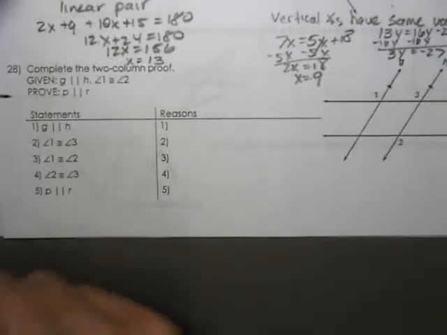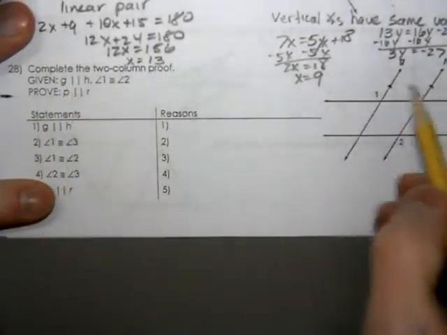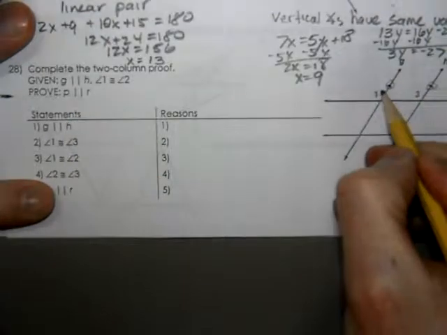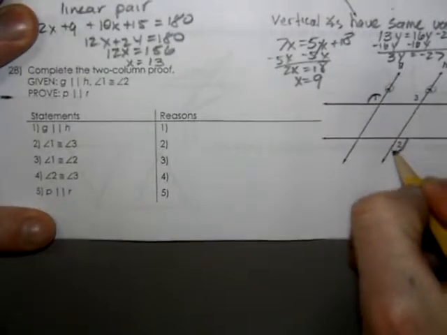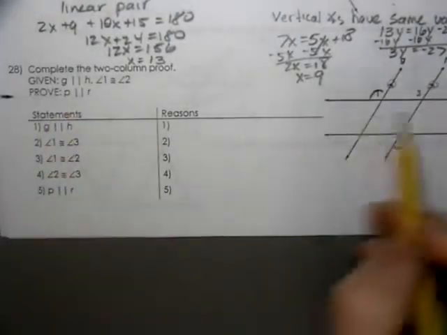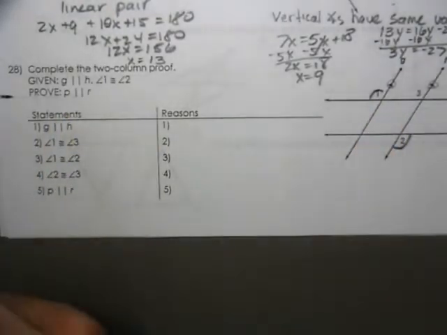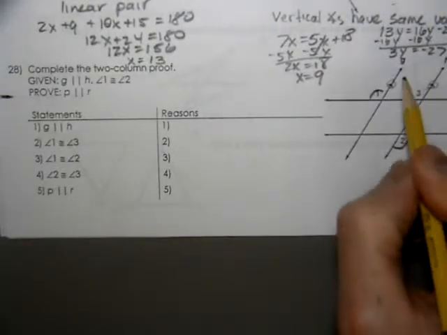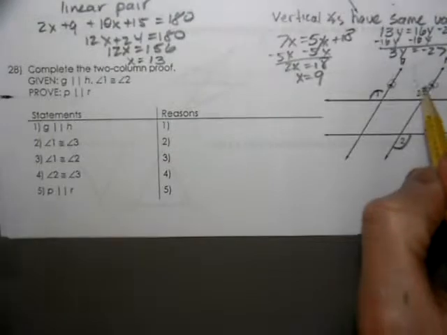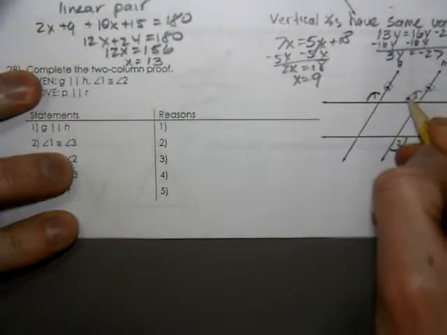Okay, working on this 2-column proof. Look at the given information. Look at what you're trying to prove. We see that we have our 2 lines that are parallel. That's what the arrows represent. Angle 1 is supposed to be congruent to angle 2, so we can put our tick marks on your picture. Now what we need to prove is that P is congruent to R, and how would we know that? Well, if G and H are parallel, then I know corresponding angles are supposed to be congruent. So this is going to get the same curve.